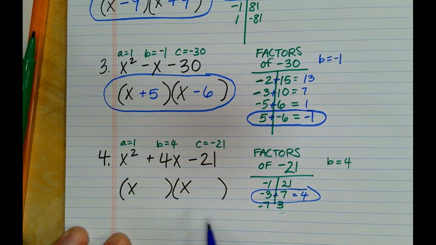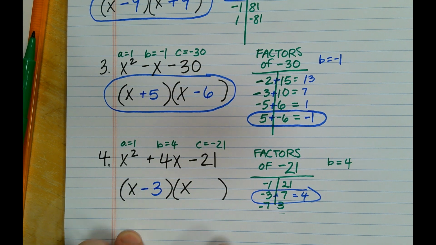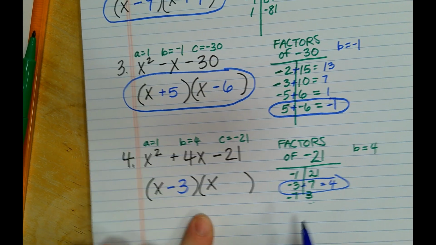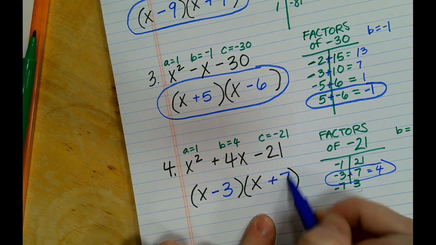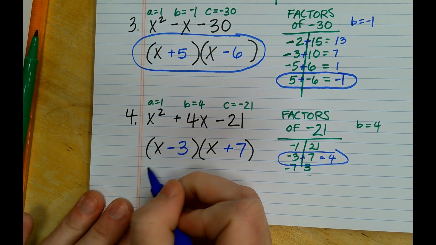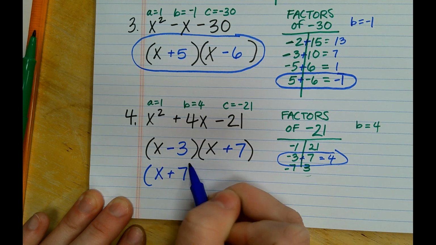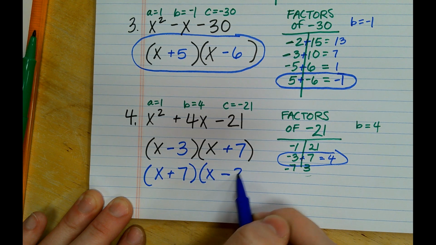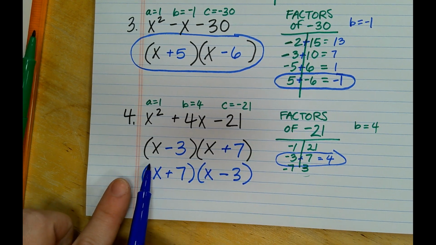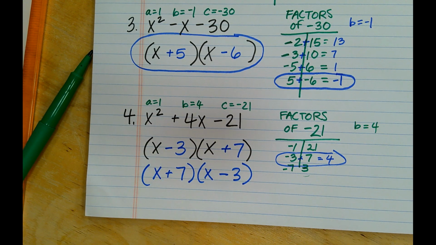You can't have X plus 3 and X minus 7, because that would give you a negative, just like you said. Both of these answers are right.